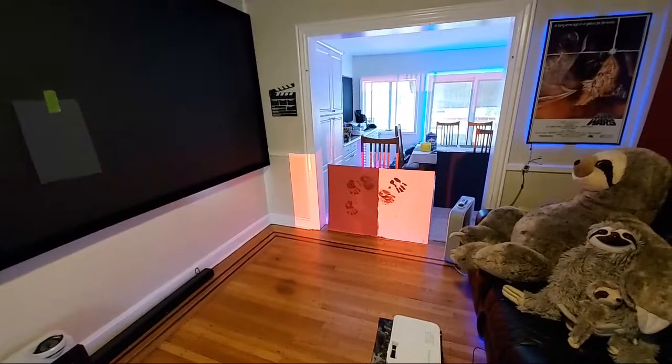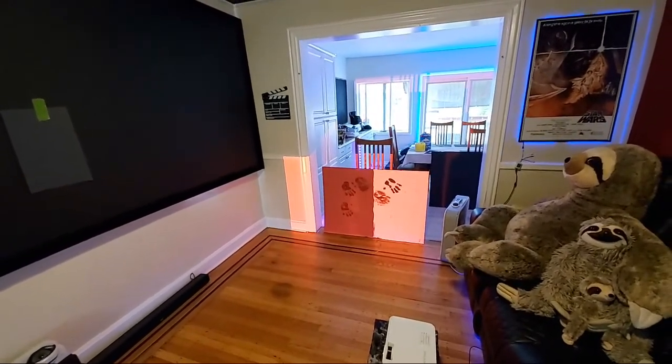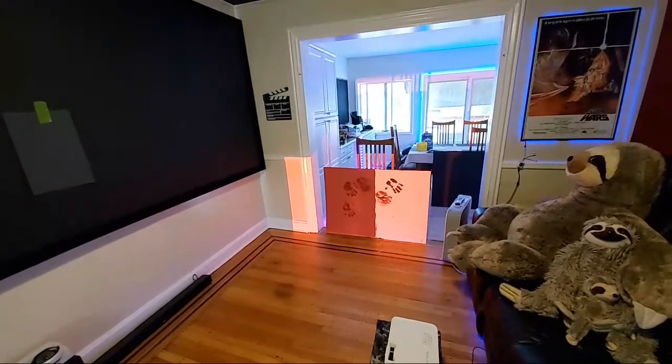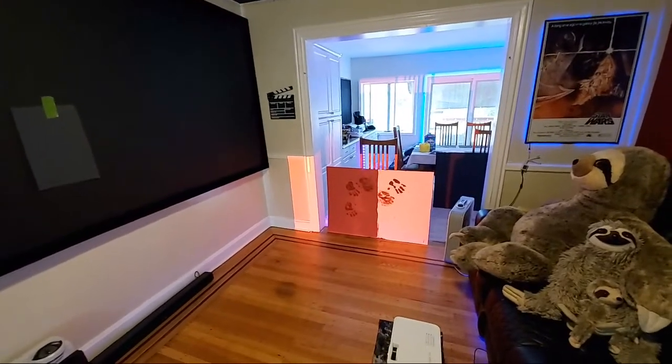Let me ask you a question. What projector do you have on your Black Diamond? I'll ask you a question. What projector do you have on your Black Diamond?